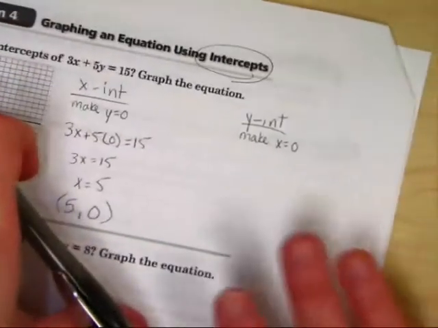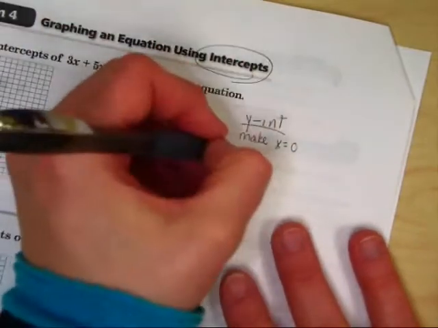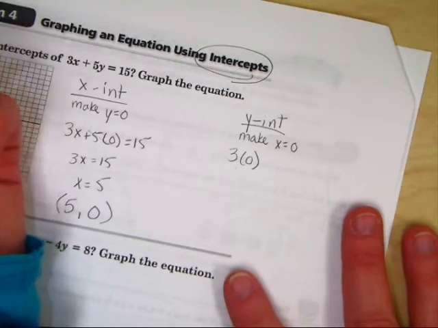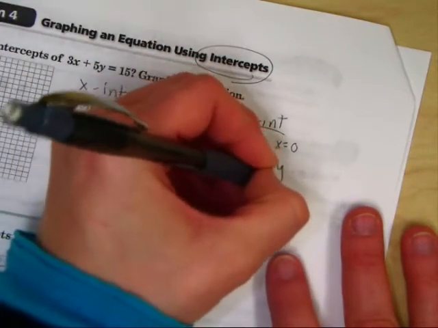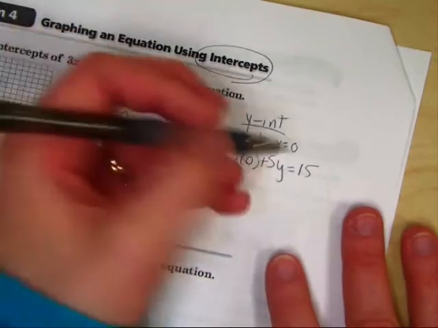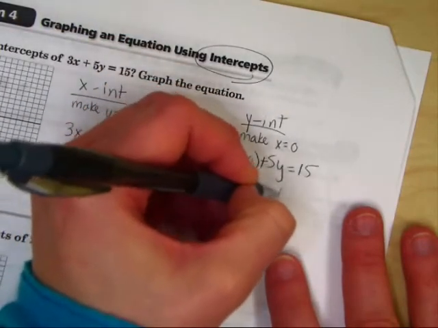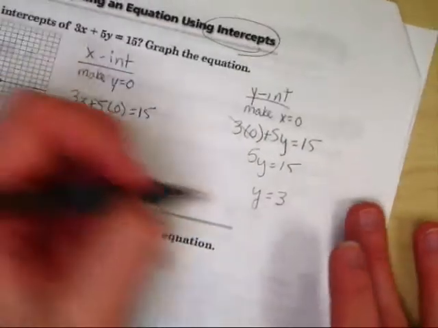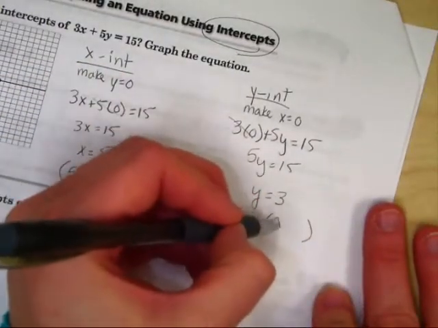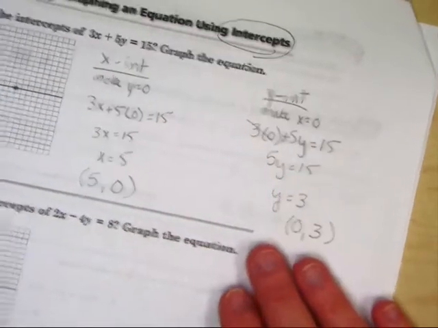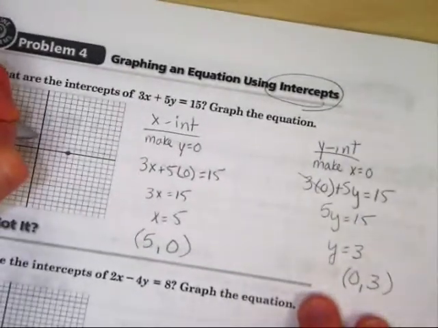The y-intercept is pretty much the exact same, except this time 0 goes in for x. So we do 3 times 0 plus 5 times y equals 15. 3 times 0 goes away because it's 0. So 5y equals 15, and y equals 3. If you'd like to write this as an ordered pair, you write the x value as 0 and the y value of 3. That will put you on your y-axis up 1, 2, and 3.